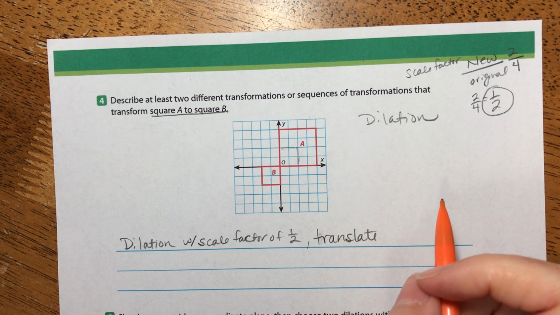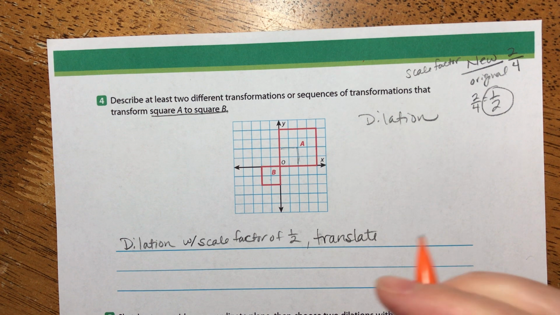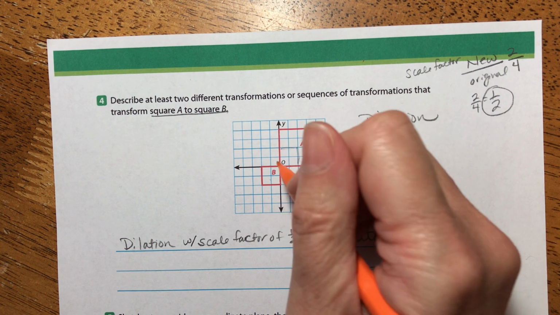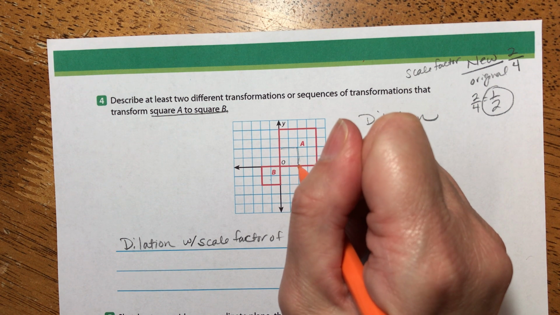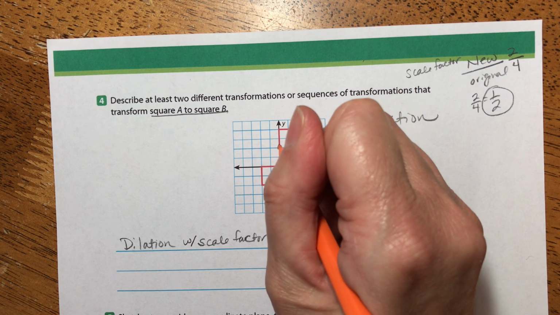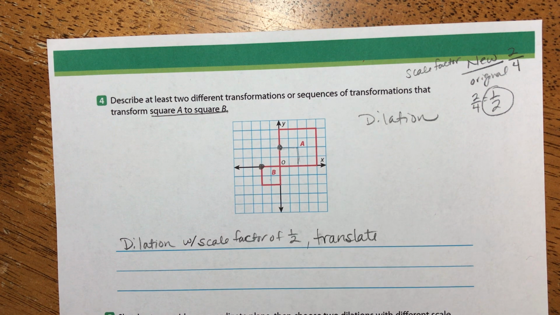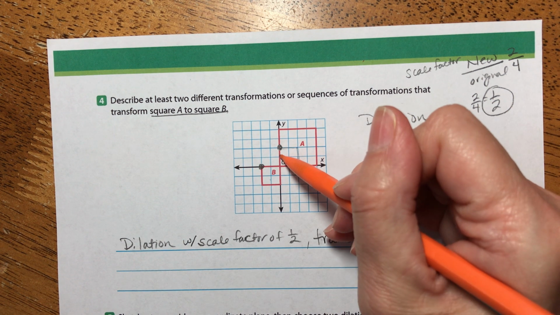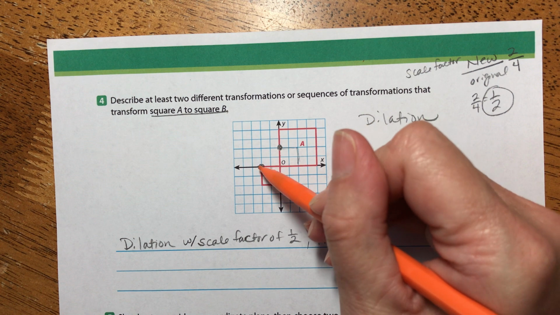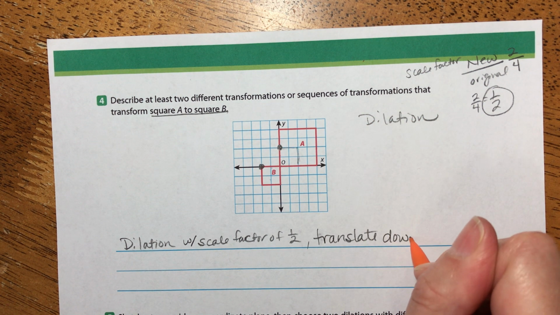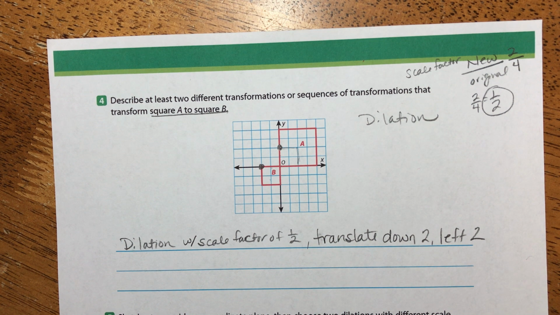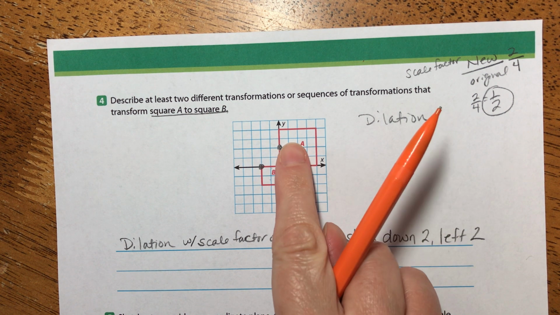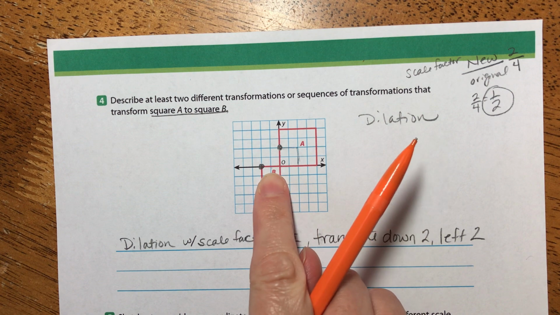Okay, do they need to know how many translate? Of course they do. Okay. How far would I be going? Let's pick a point. What do I need to do to go from, which one's right? This point to this point. What would I do? I would translate down 2 and left 2. Okay, right? To get this, so if I move this whole thing down, and then over 2.